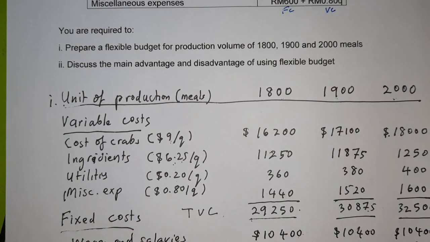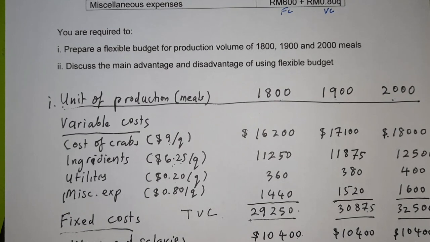So when the budgeted cost can be adjusted according to the actual quantity of production, then when you compare the actual cost and the budgeted cost, the comparison is a good comparison, and you can make a good conclusion from the comparison. It is better compared to if you use a static budget. A static budget, the budgeted cost is fixed. It does not change, even though the budgeted quantity does not equal the actual quantity.